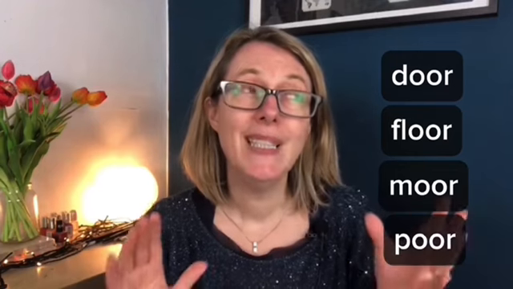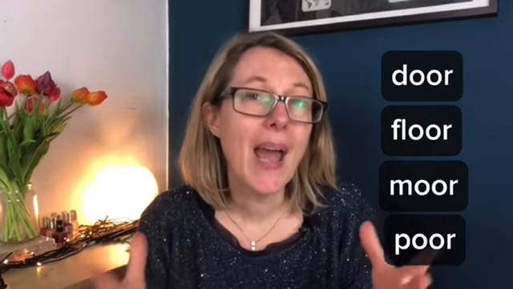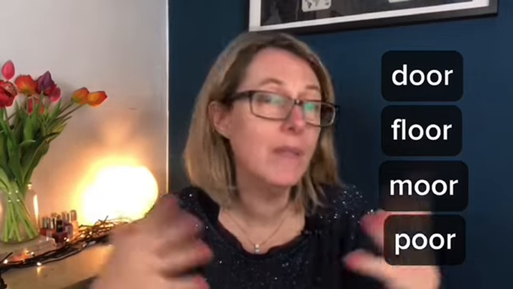The third group is where we pronounce double O as or, and this is the same vowel sound as thought or more or saw. You can see that my lips are rounded or a little bit more open than they were for oo or o. Or. Some words in this group are door, floor, more, pour.